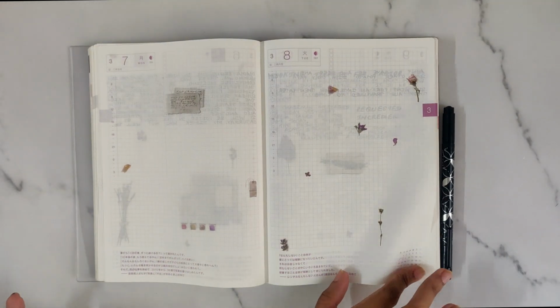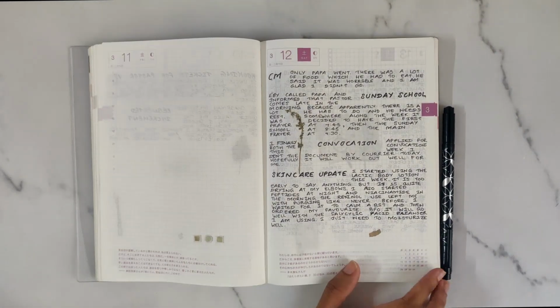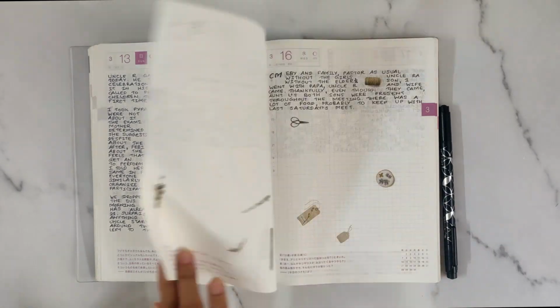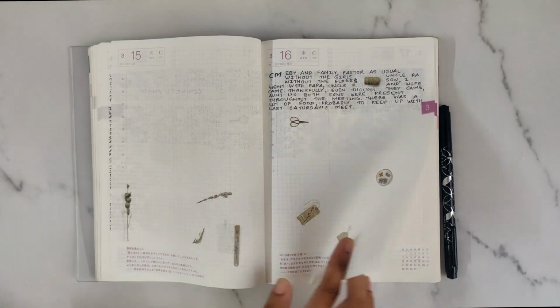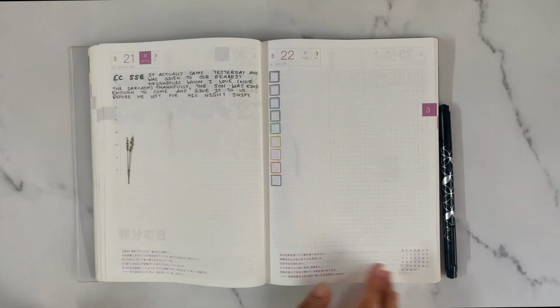The stickers were really good. I wish I had journaled a lot more this month, but that's fine. It was a little bit of a difficult month for me. As you can see, some days I journaled a lot, some days, in fact most days, I did not, but it's okay, I tried. So that is that.